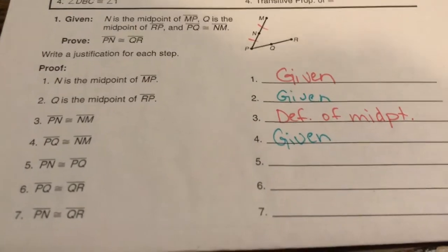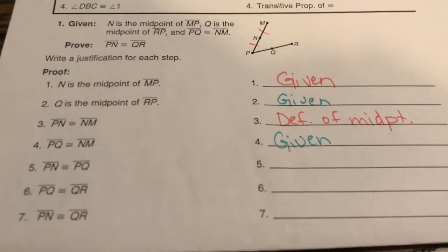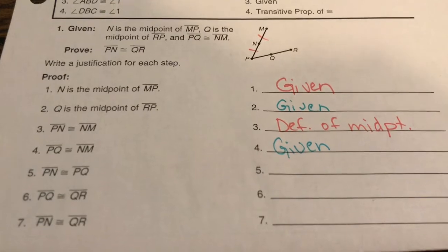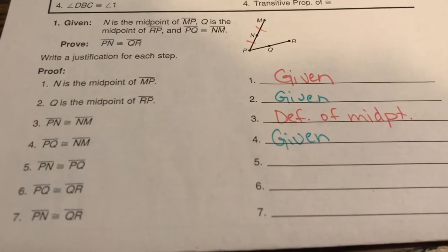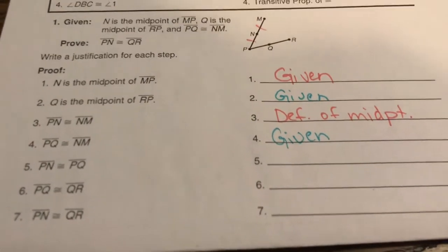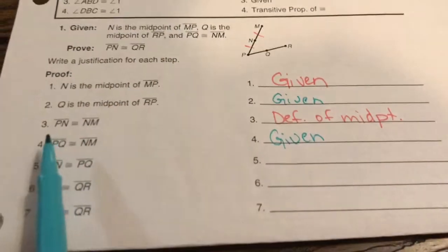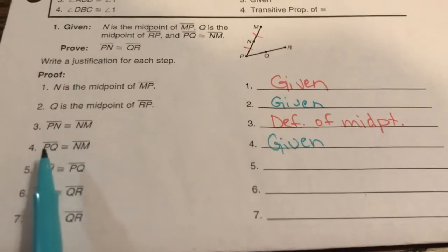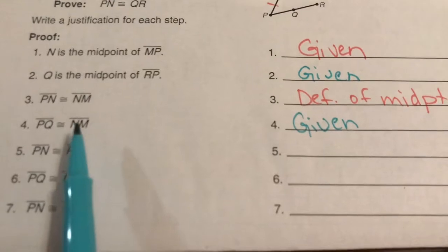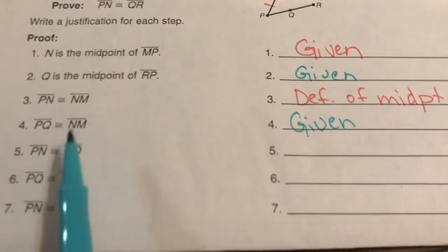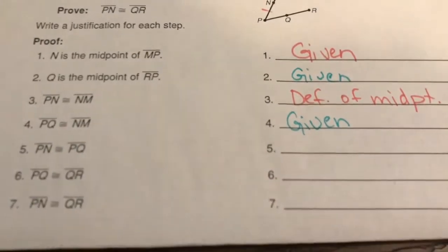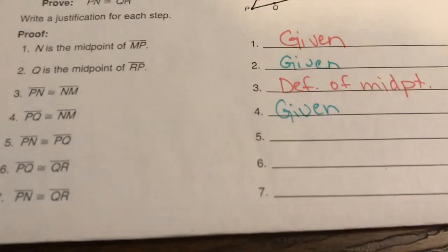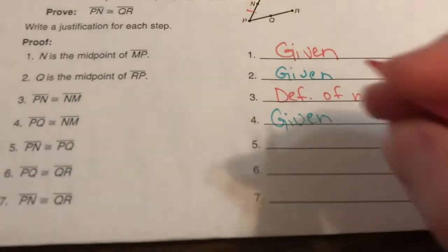And then it says segment PN is congruent to segment PQ. Well, if we look over here, it says that segment PN is congruent to NM. It also says that segment PQ is congruent to segment NM. So if they're both congruent to the same thing, then that means they have to be congruent to each other, right? Okay, so I would say either the transitive property or substitution would be okay here.